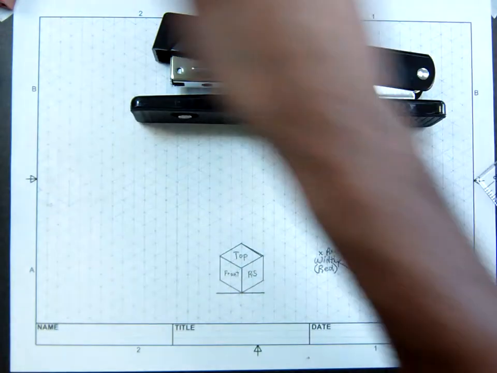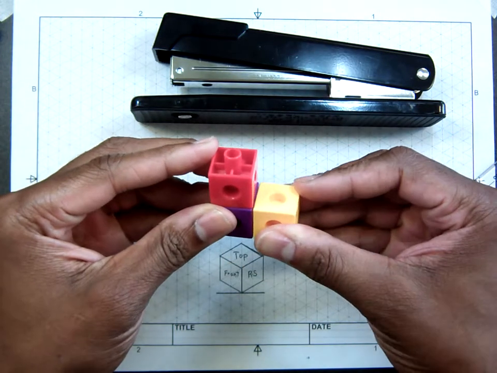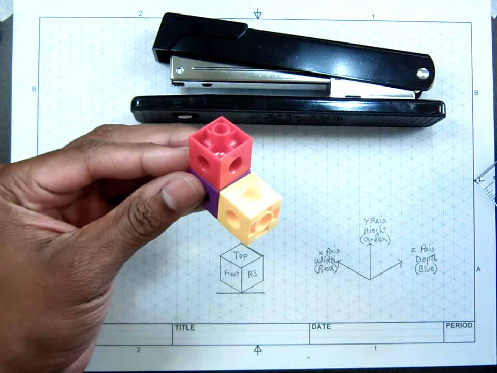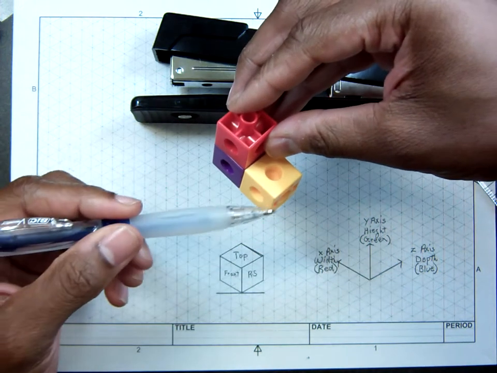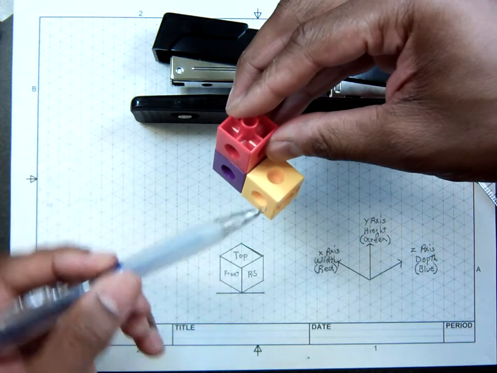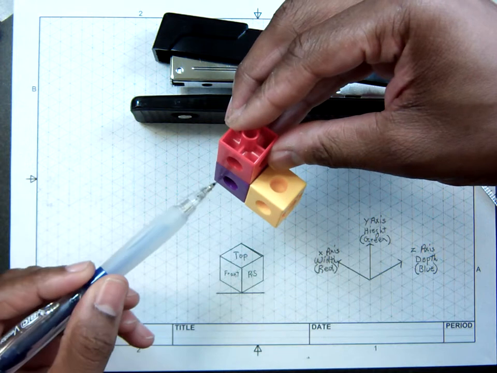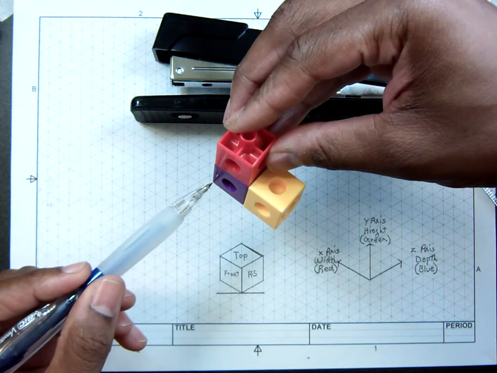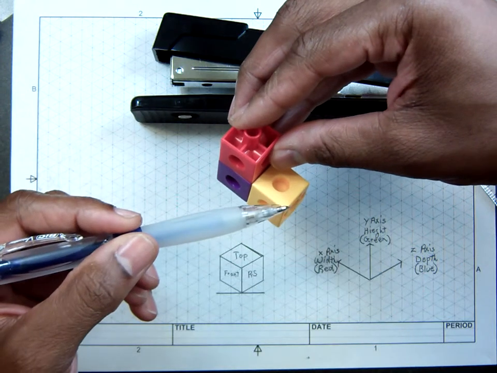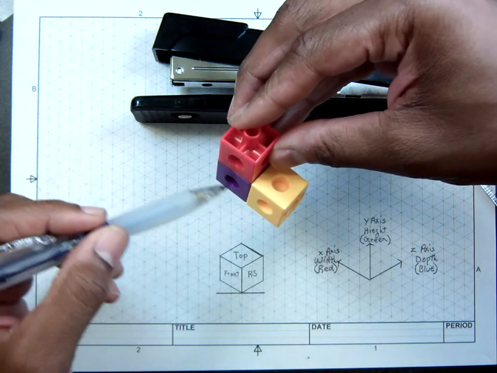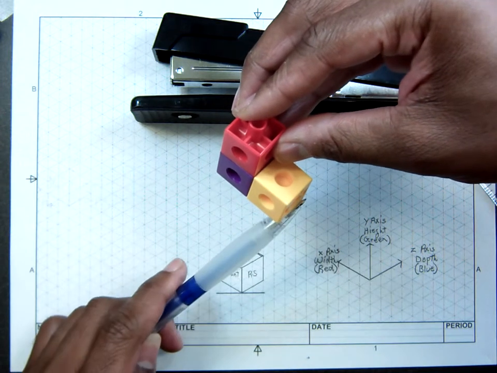Let's grab a different color. I want you to add another linking cube. Now mind you, our y-axis is our height, our x-axis is our width, and our z-axis is our depth.